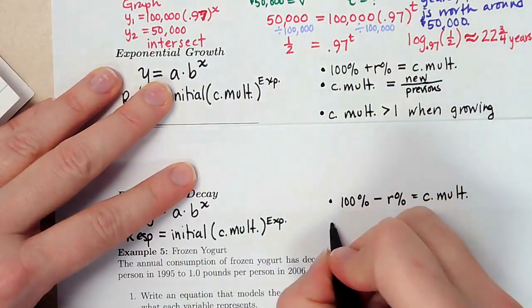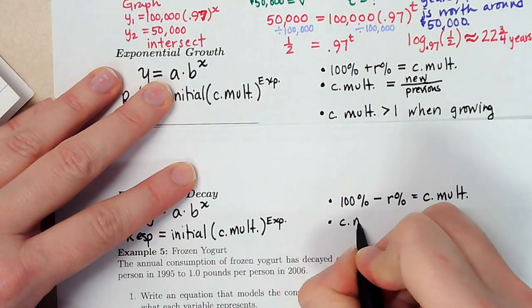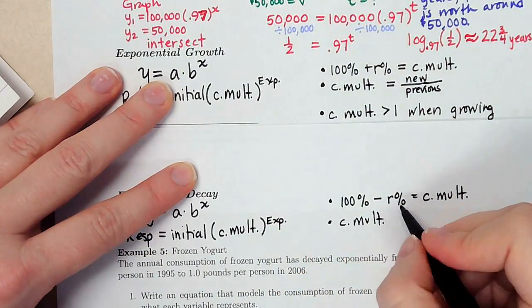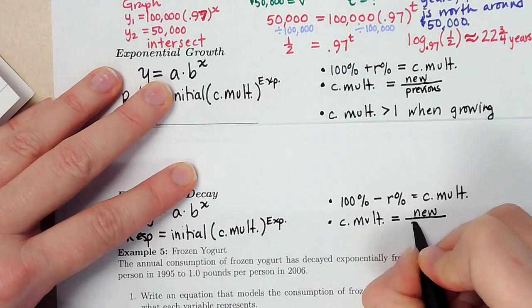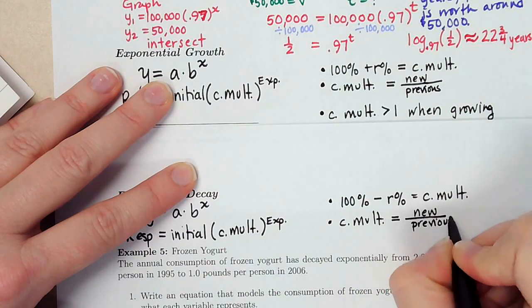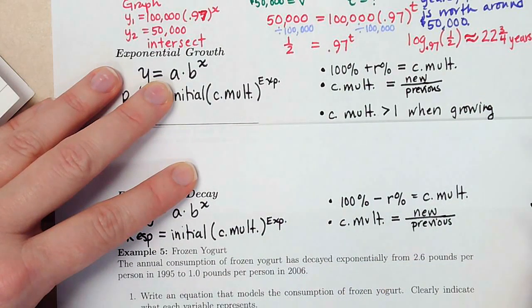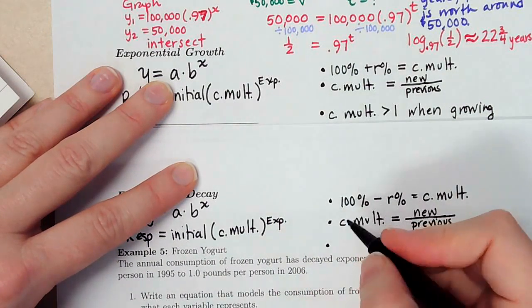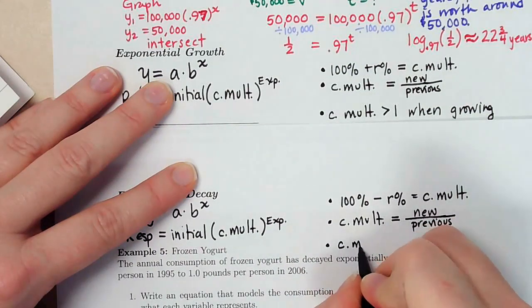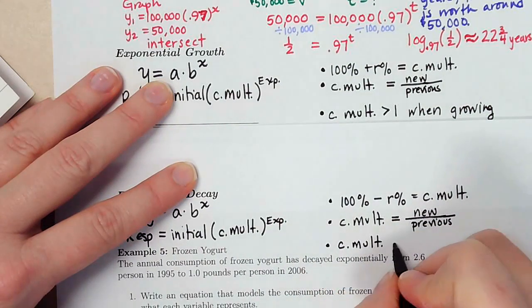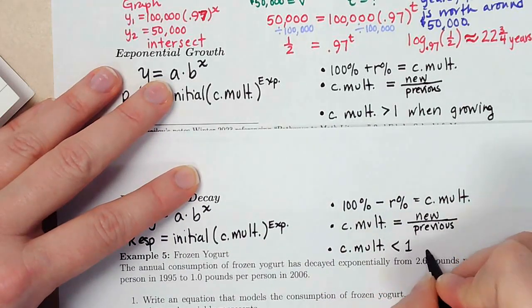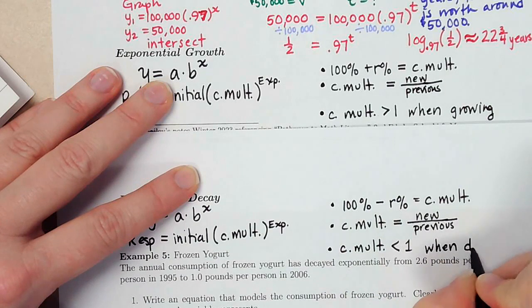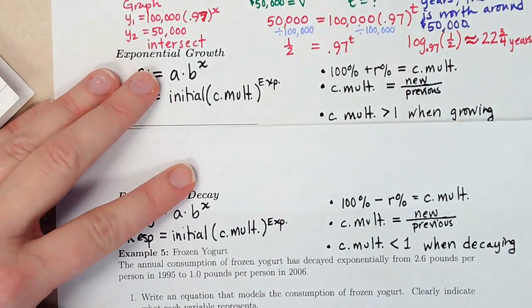The constant multiplier is still this ratio of new to previous. Same. But when we're decaying, or when a model is decaying, the constant multiplier is a decimal that's less than 1, when it's going down or declining exponentially.